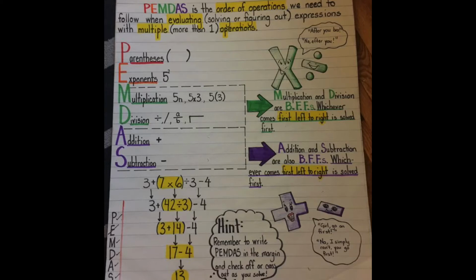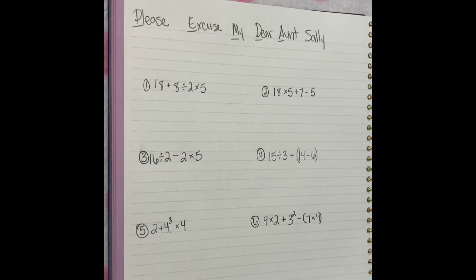Okay guys, today we're going to have a lesson on order of operations. This is a 5th grade standard. So order of operations is just taking those multiple steps and doing several things: adding, subtracting, multiplying, dividing, having exponents, and parentheses are thrown in there in 5th grade. And just making sure we're doing them in the correct order.